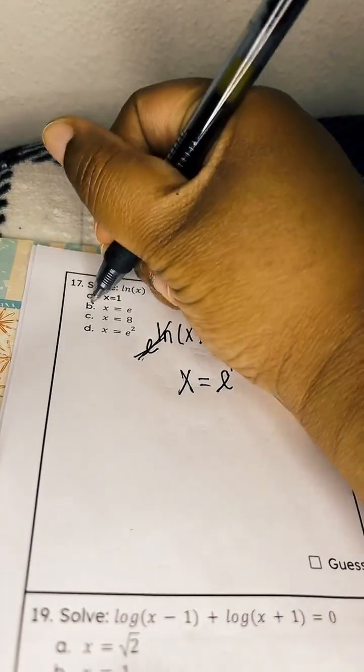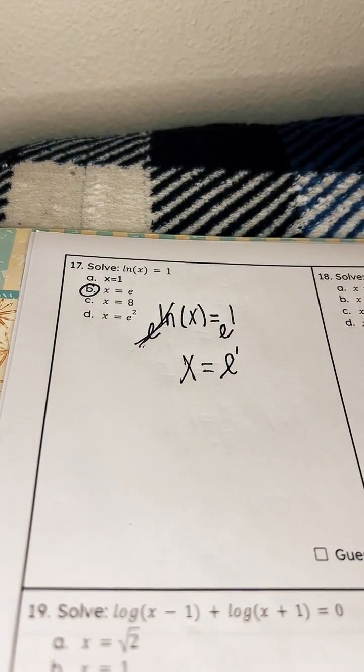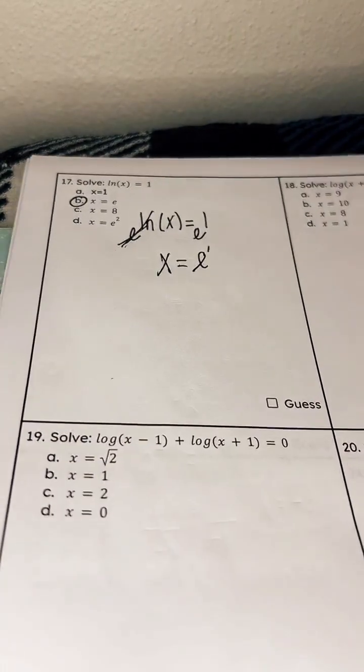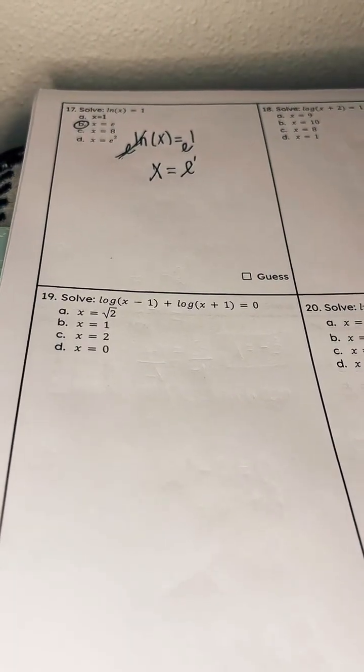So yes, B would be our answer. x equals e. All right, let's go to the next.